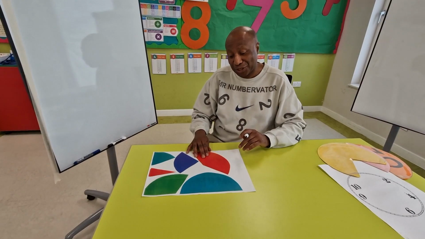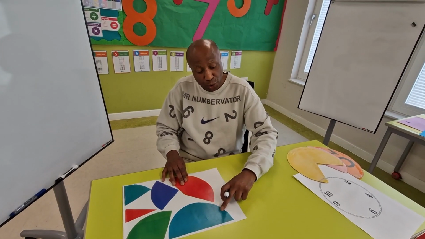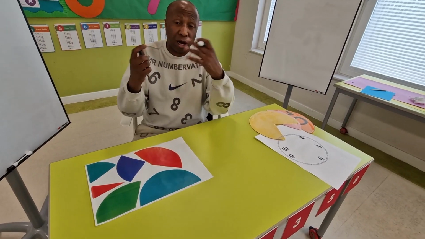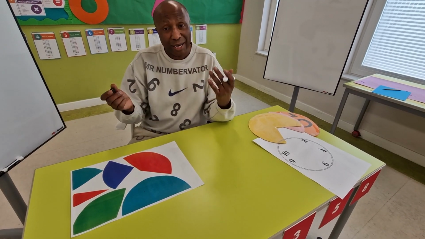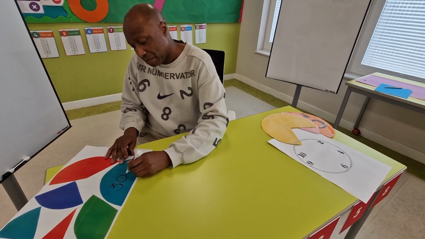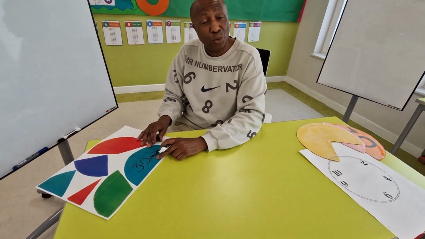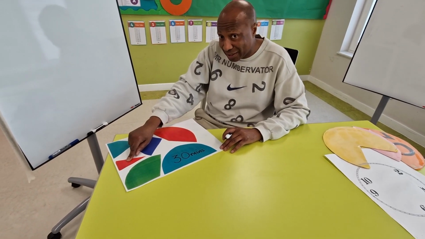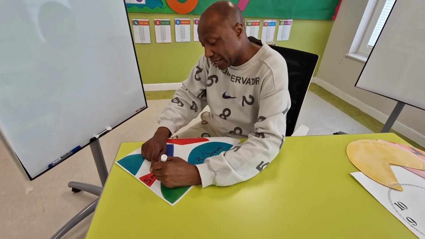Earlier, I did say to you that this is half of the clock face. It is what we call a semicircle. And half of the clock face means it's half of the circle. Half of 60, because there are 60 minutes in an hour, is 30. So this sector is worth 30 minutes. I'm going to write M-I-N-S. That's the short way of writing the word minutes. We know that this one is worth how many minutes? Correct. We know that this one is worth 5 minutes.